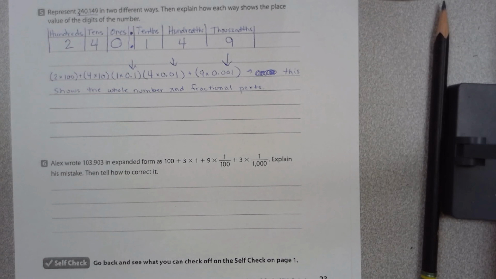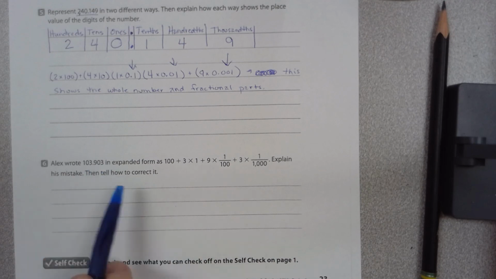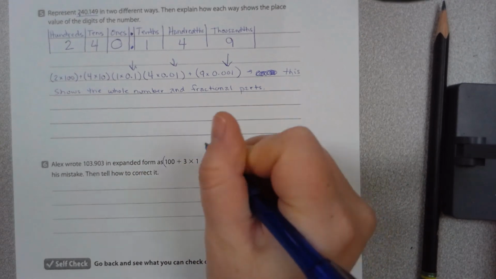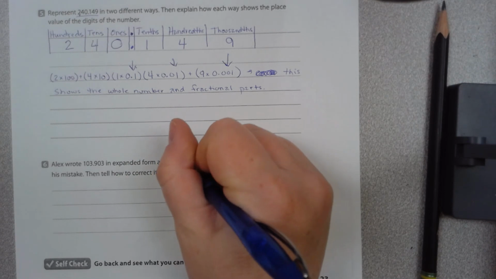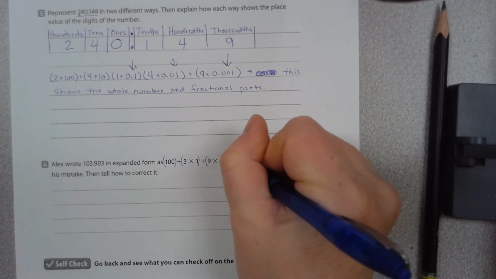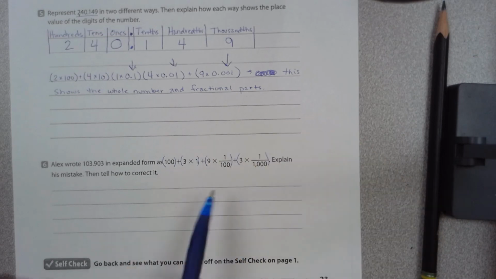Okay, Alex wrote 103 and 9. I'm sorry, 103 and 903 thousandths. That's a little hard in decimal format. So I'm going to go ahead and do this because just like me a few minutes ago, I got confused on the 103.